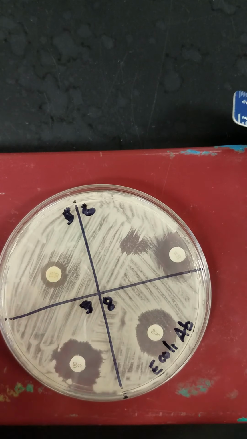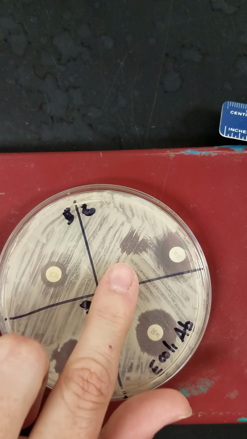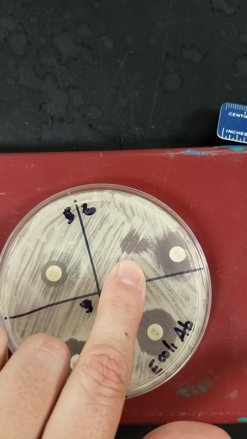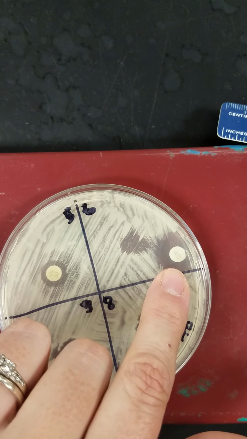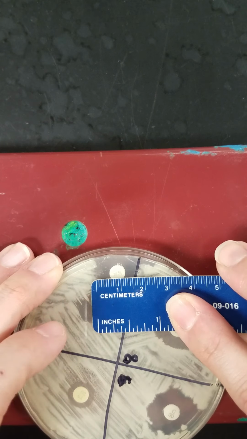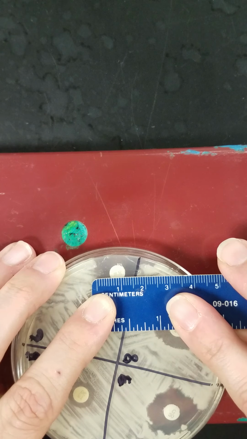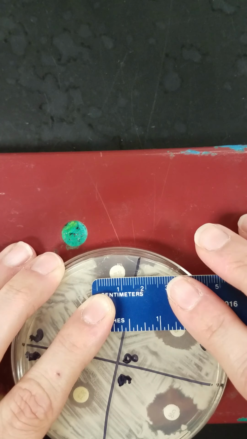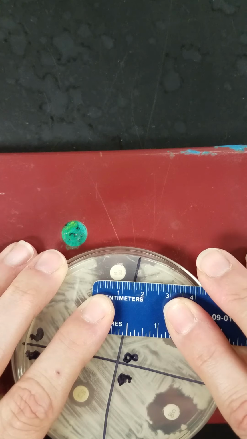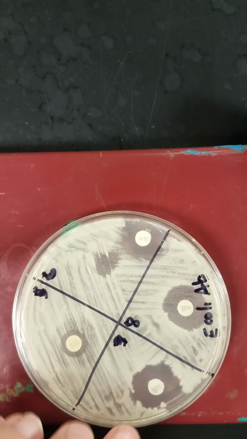In 6 here, I had a little accident when I was putting this disc on here. I dropped it here and then it slid across over here. So we're not going to count this zone. We're going to count the zone over here where the disc actually landed. This is neomycin. Neomycin is one of the components of Neosporin, or triple antibiotic ointment. And I see that my zone for neomycin is about 16 millimeters.